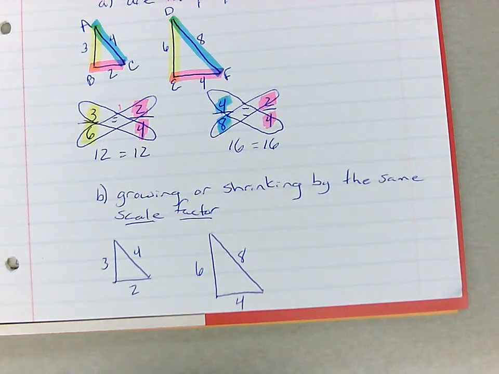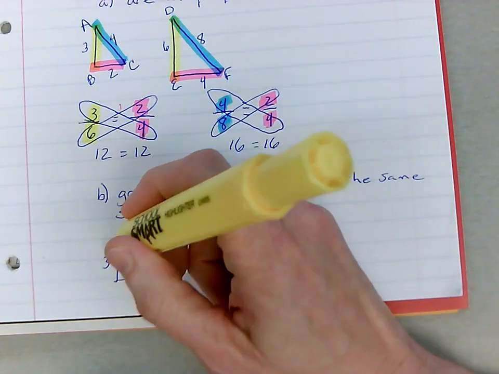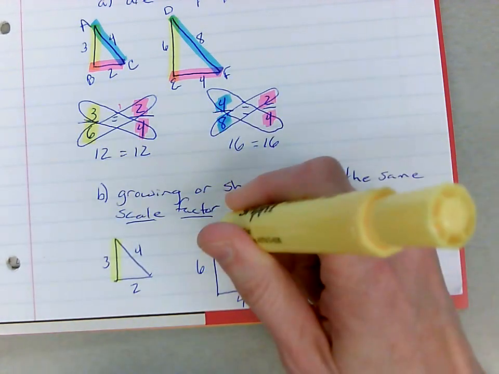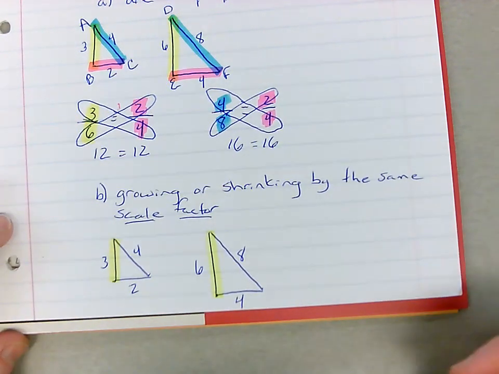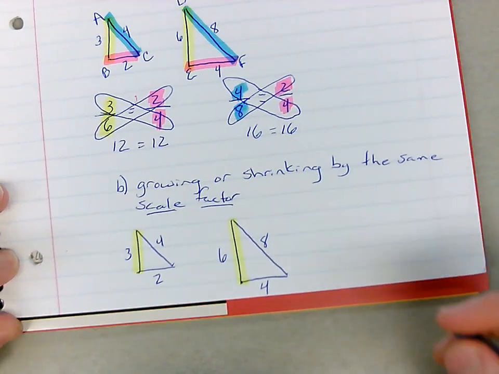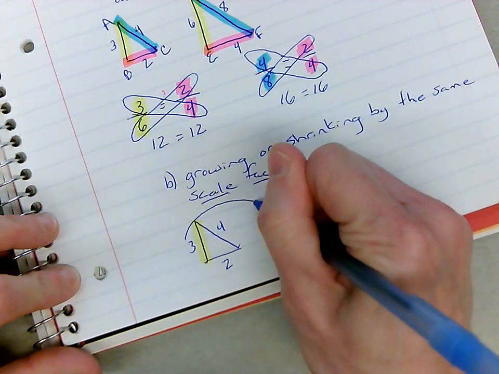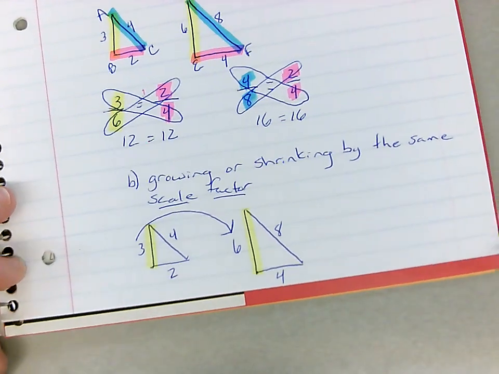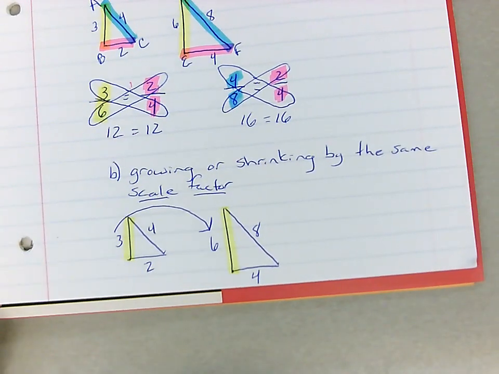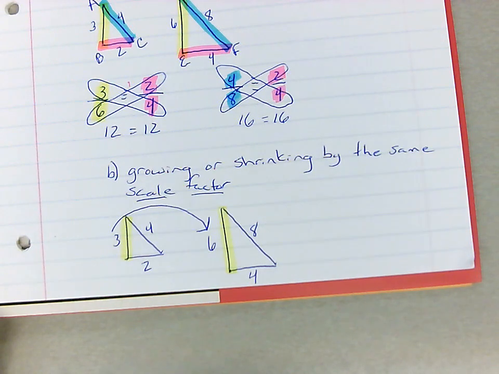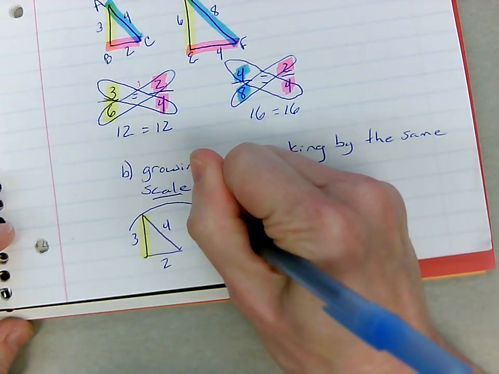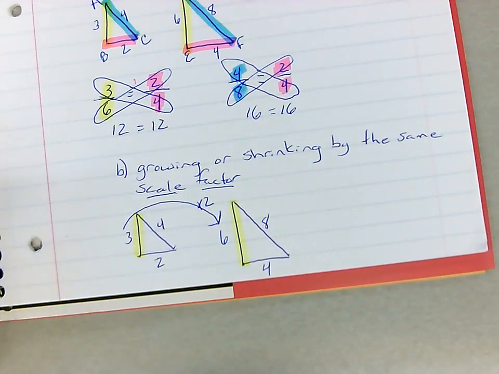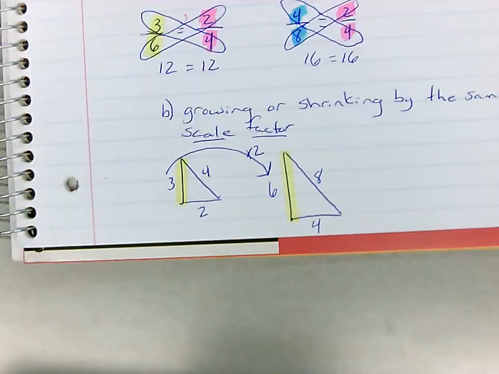And let's take a look at what scale factor is. So let's say I look at side 3 on the smaller triangle that I know corresponds to side 6 on the larger. From this 3 to this 6, those matching sides, how much larger is that getting? What is it getting multiplied by? Well, I hope you see that it's getting 2 times bigger, times 2.